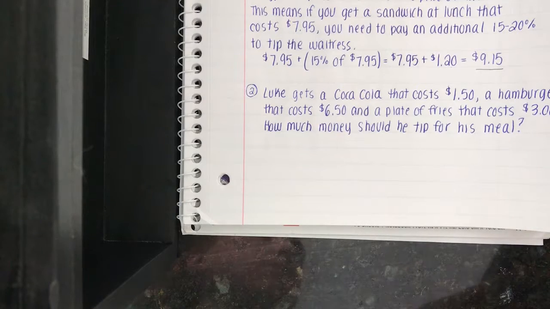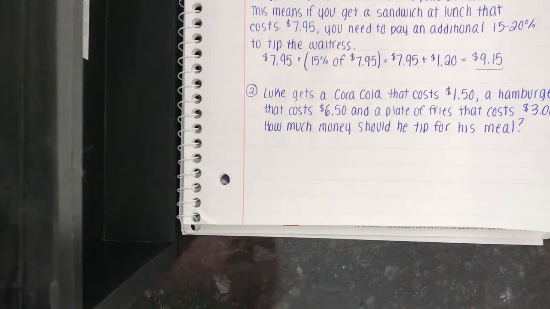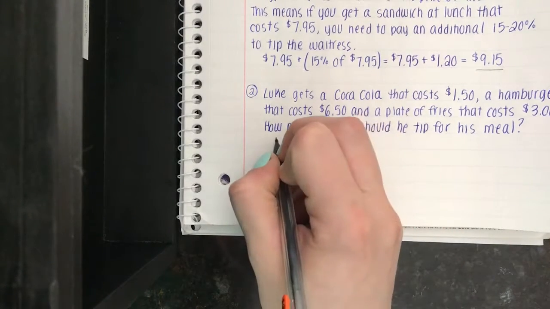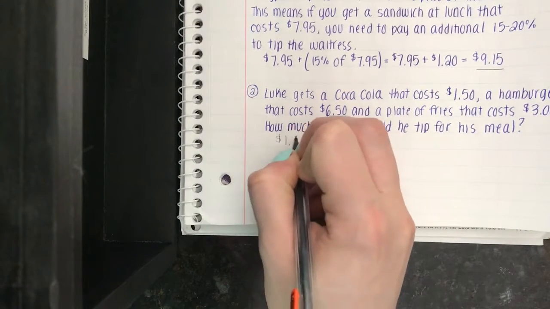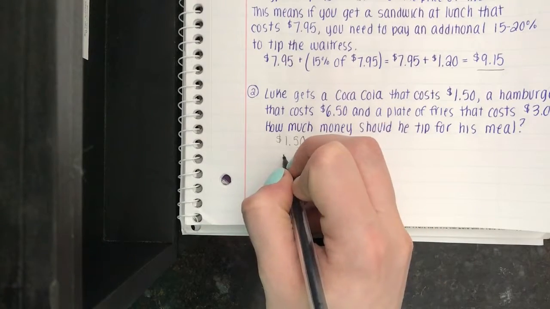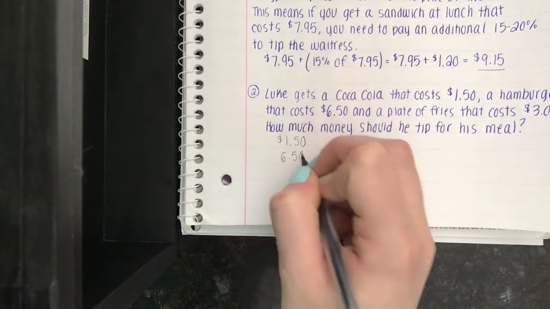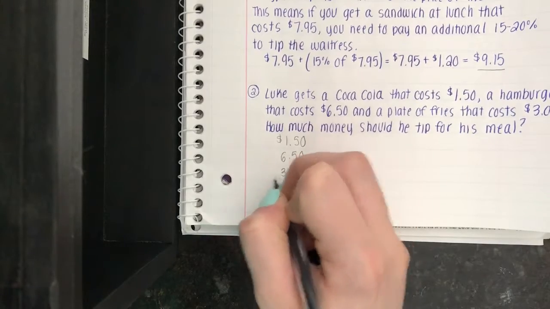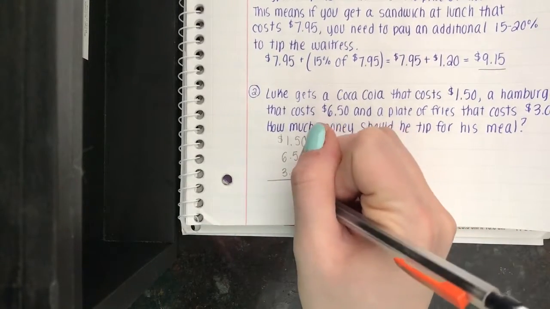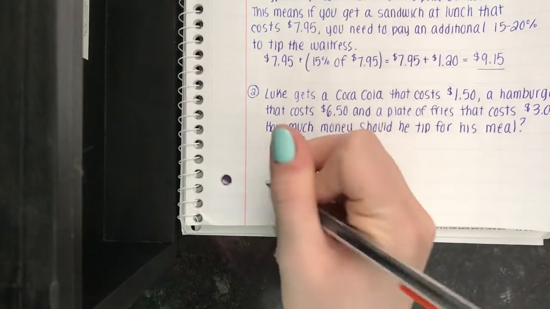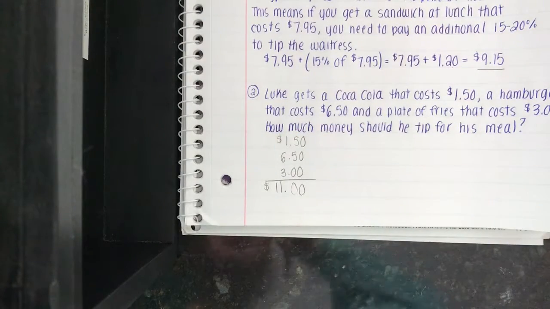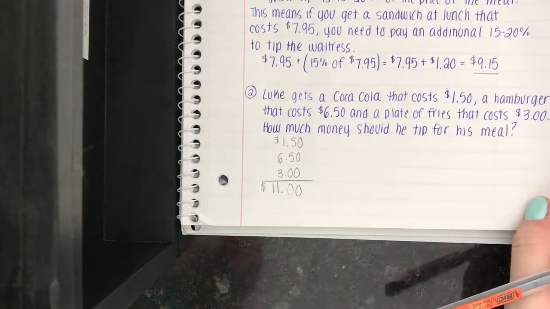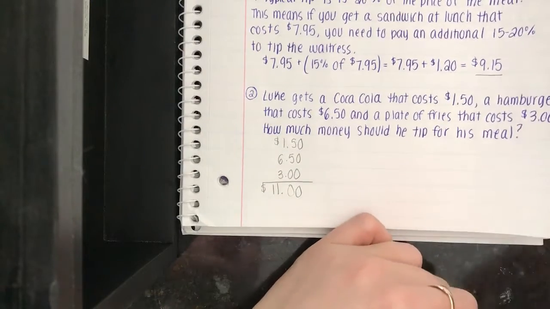So first, we are going to add up the total cost of his meal, and that is going to be $1.50 plus $6.50 plus $3 is going to give us $11. So that is the total cost of his meal, obviously not including the tip, but we're just negating that for now and just figuring out the tip.